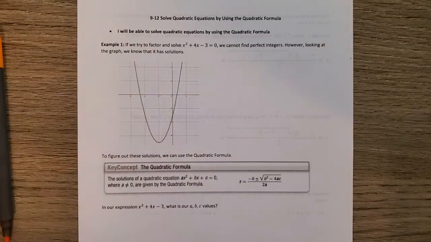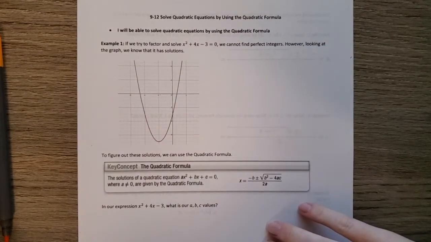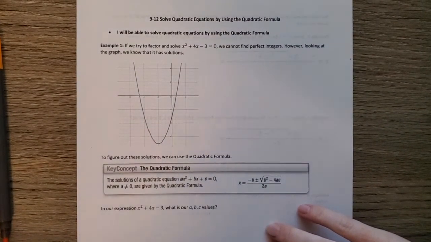Okay, so 912, this is our last lesson for this week. Tomorrow you'll have more practice on the same lesson. So 912 is solving quadratic equations using the quadratic formula.